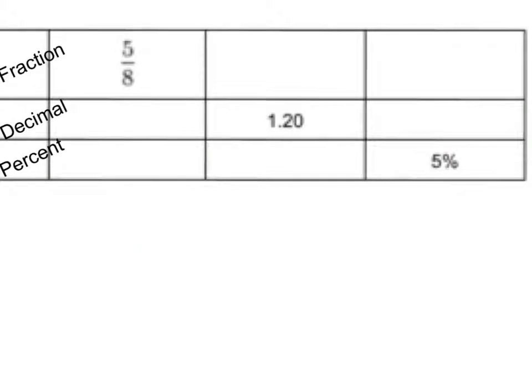Now, these problems get a little trickier because they're not going to go into 100 as easily as our first ones. So we can try to do these in a different way. For 5/8, we could create a ratio table and try to get from 8 to 100. But we can also do this, and let me show you another way. We can actually divide, because right here, this little fraction bar means division. We can divide 5 by 8, and let's do this right here.